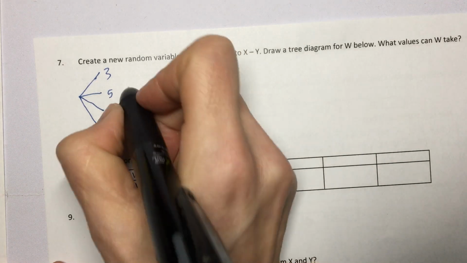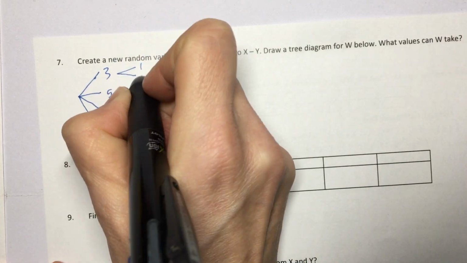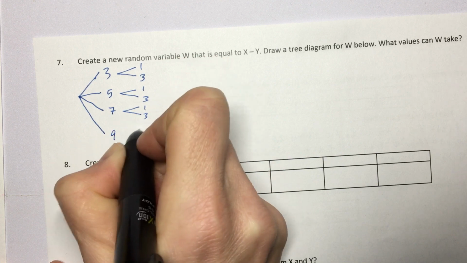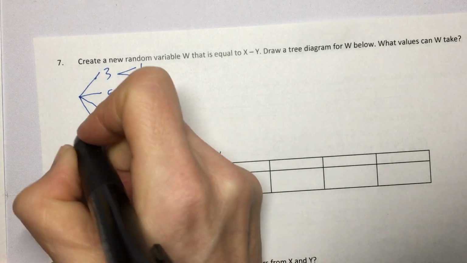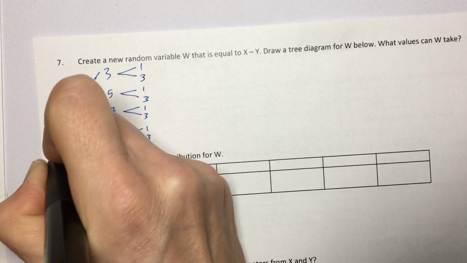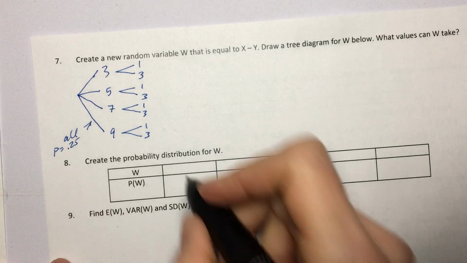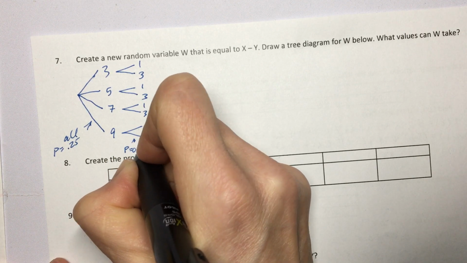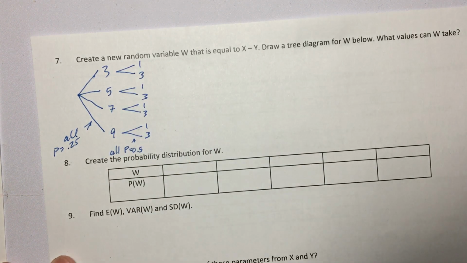And then after that, you have to subtract off $1 or $3. Bummer. I'm not putting my probabilities in just for the sake of space. I'll just add that little note. All probability is 0.25. P equals 0.5 for all those.